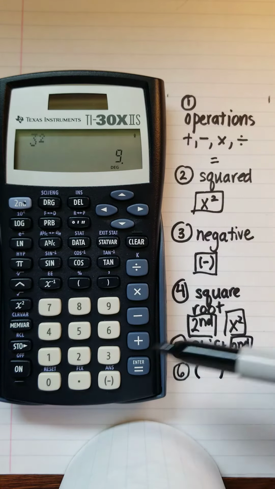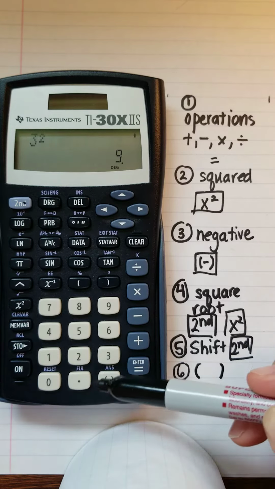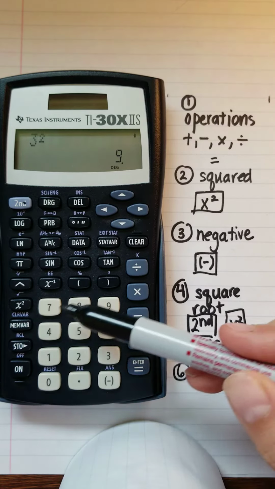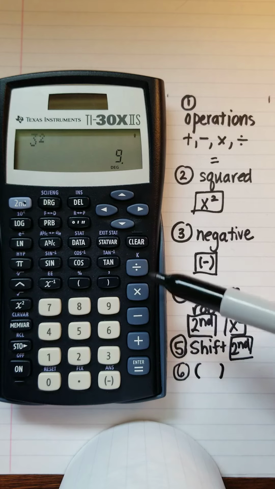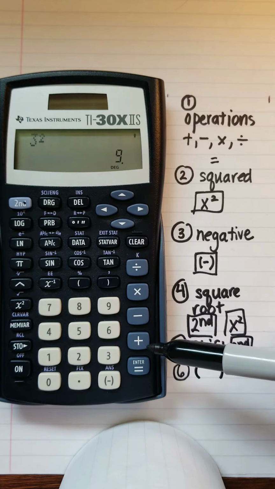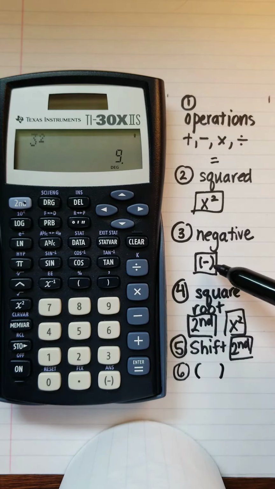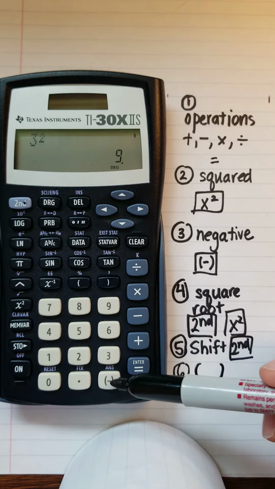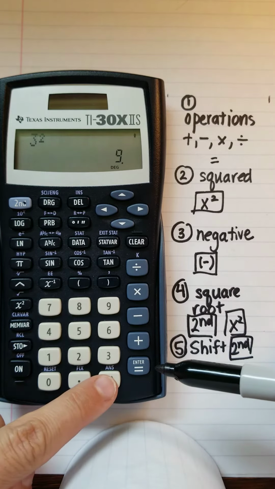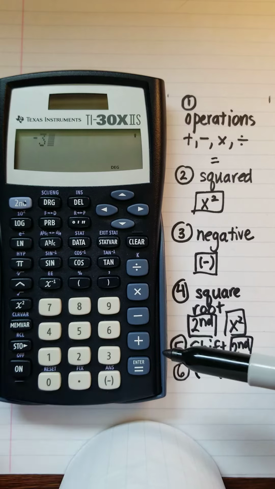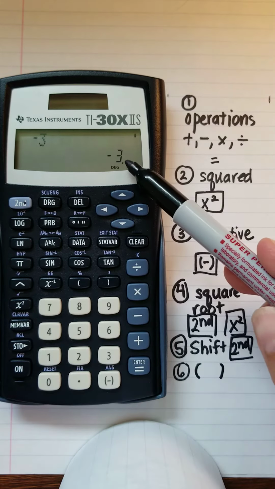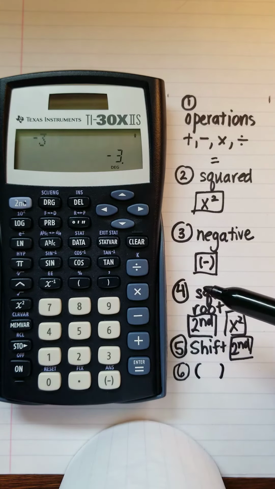There is a negative sign here, and the negative sign is this one down here. Notice that all the numbers are written in white here, and on this calculator, all the operations are in blue. So a negative is actually part of the number. So if I wanted a -3, I would press a negative and then a 3. And I'm just going to enter that just so you can see what it looks like as a -3.